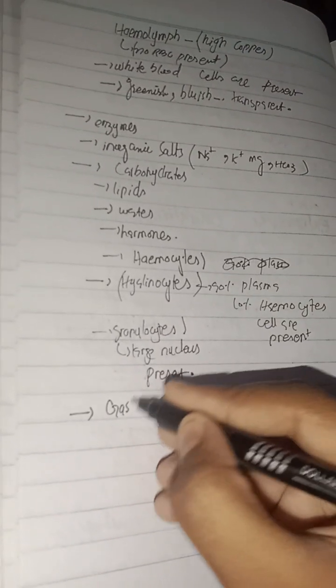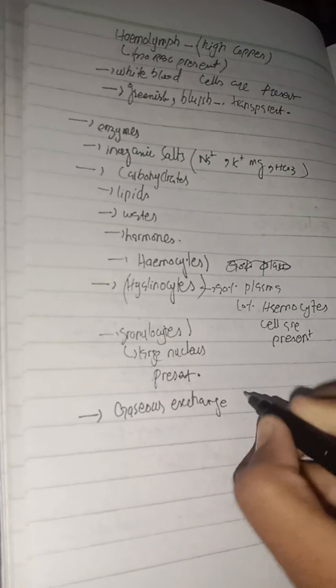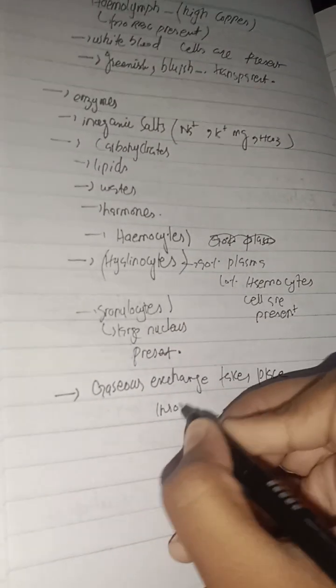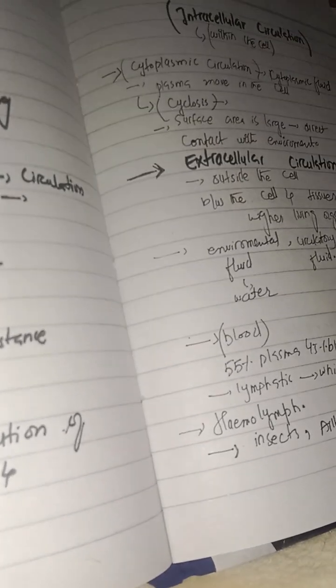Circulation of gases will not take place in the hemolymph. The gaseous exchange takes place through the tracheal system. So that's all about intracellular and extracellular circulation.